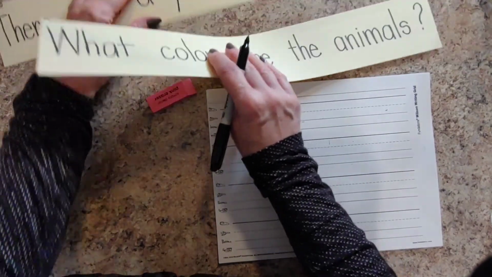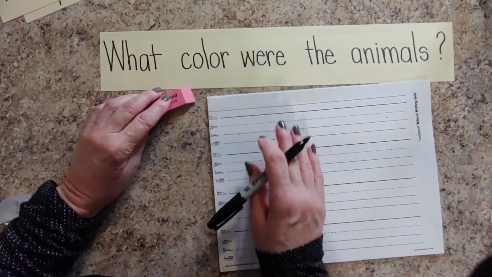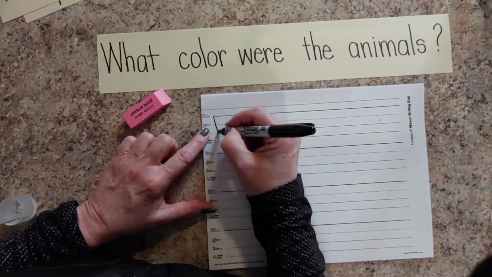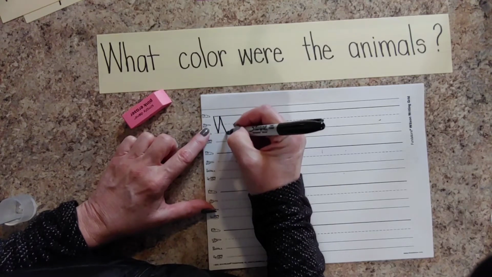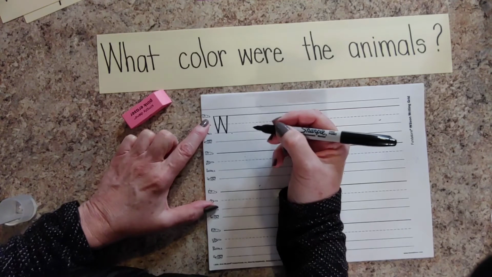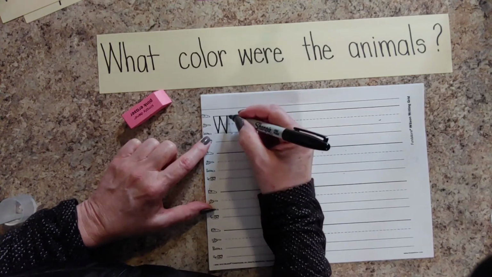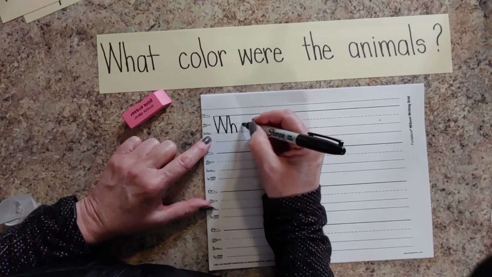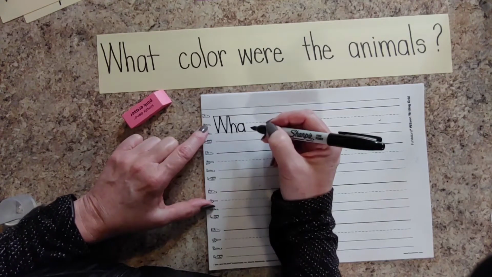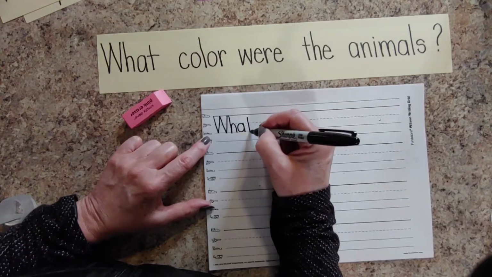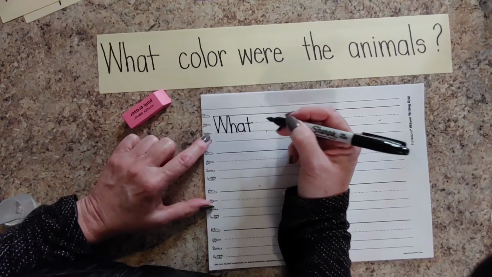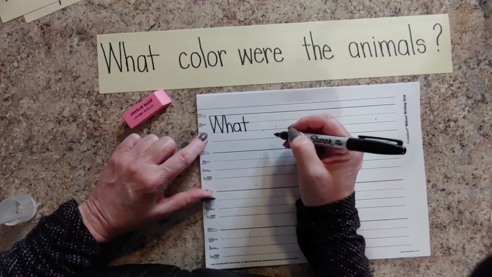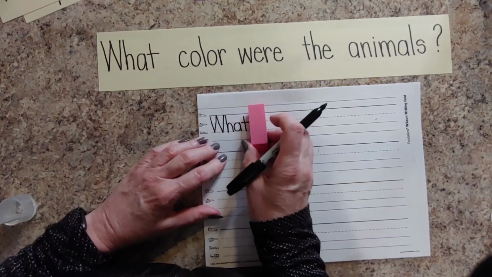So our first sentence says, what color were the animals? Every sentence in the whole wide world begins with a capital letter. This is skyline to grass line. H is skyline to grass line. A is plane line to grass line. T is plane line to grass line. And if I'm going too fast, you can always pause it. My eraser for my space.